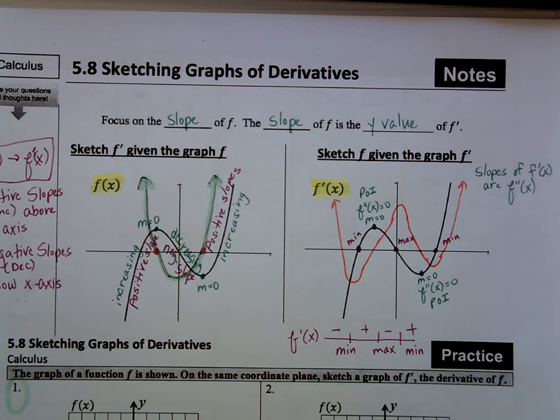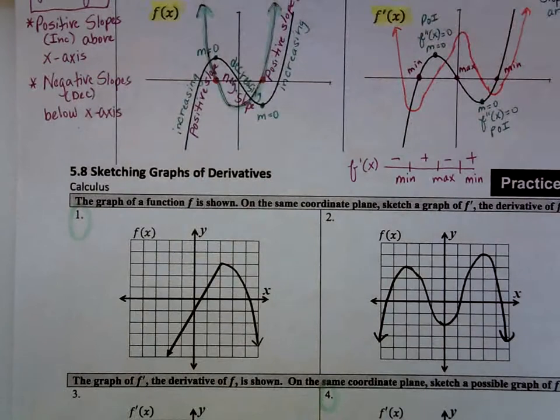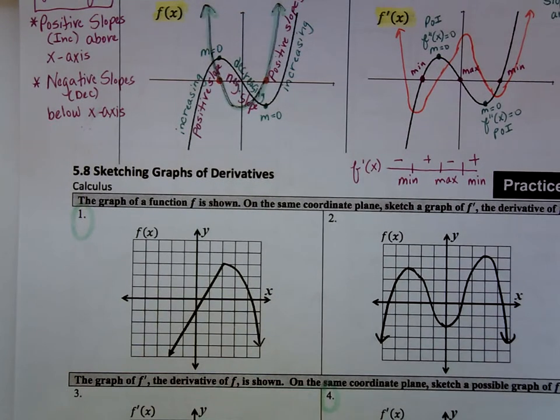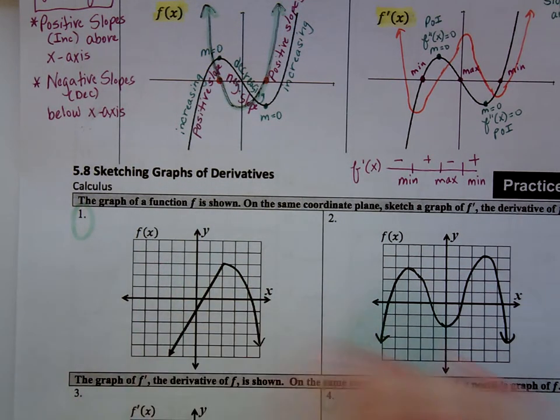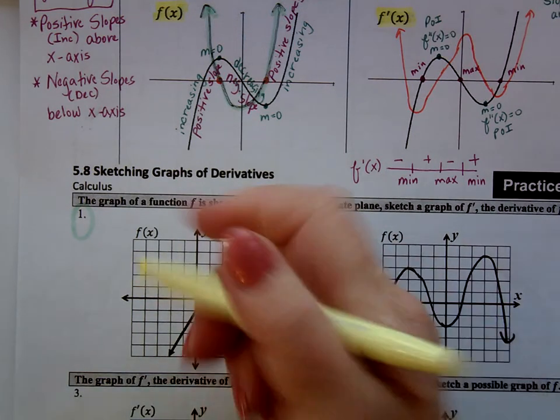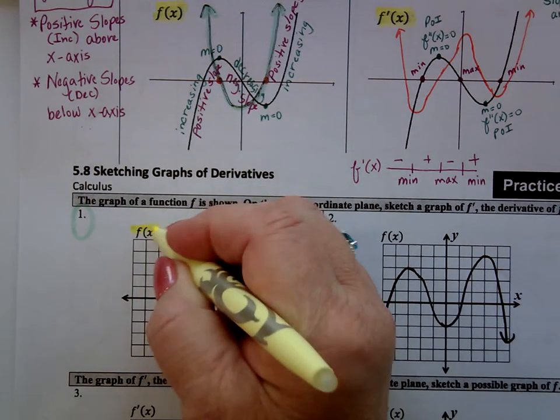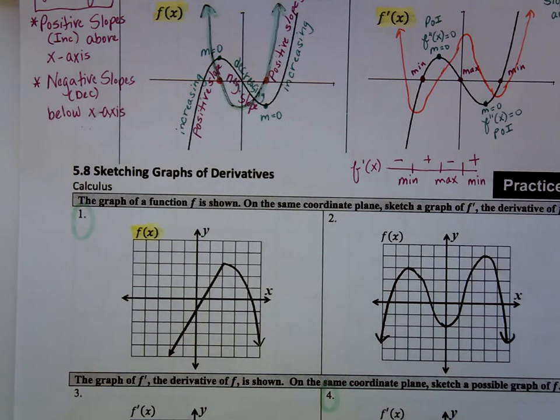So we're going to look at number 1 first. And the question is, for number 1, what are you trying to find? What did they give you and what are you trying to find? So if I'm looking at this one, the graph of the function f, the original function, is given. So I'm going to highlight it because it's really important to know which one you're looking at, because what you're looking for changes. So I'm looking for the first derivative off of this. Well, that's like your first example from up above right here.